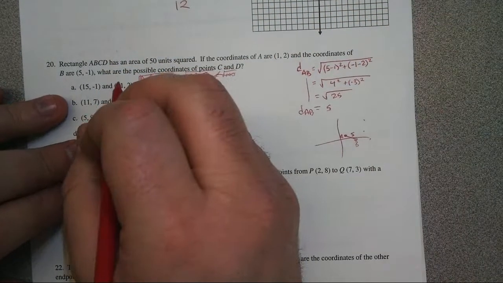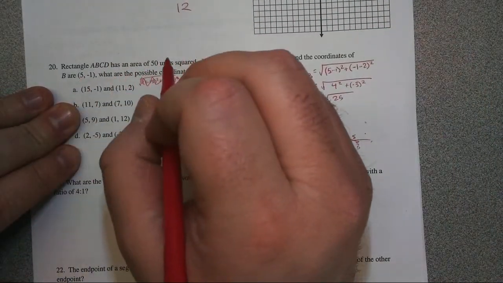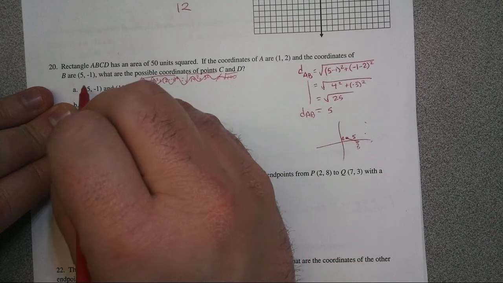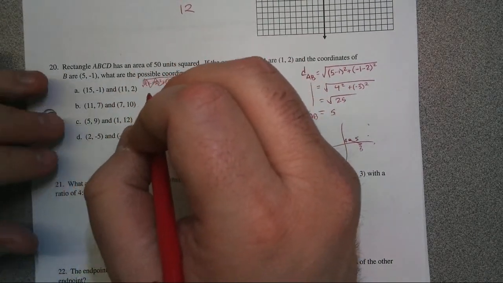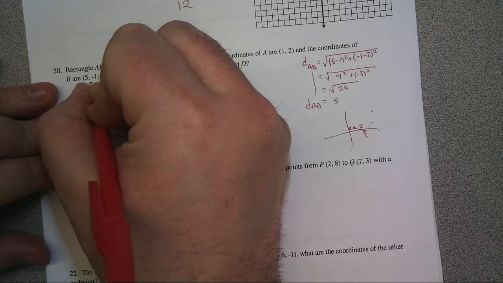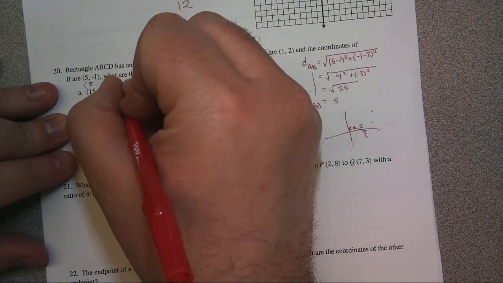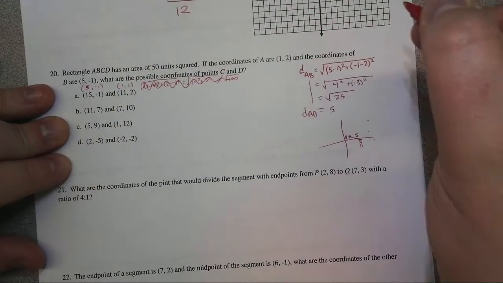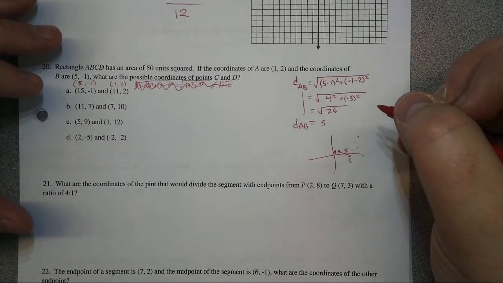The other option is, what if these are switched? What if we put the 1, 2 here, and the 5, negative 1 with this one? Would those give you a distance of 10? If this is 5, negative 1, is this 10 units away? And if this is the point 1, 2, is that 10 units away? So it kind of helps in that regard too.